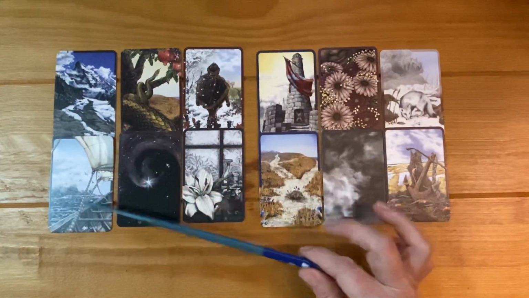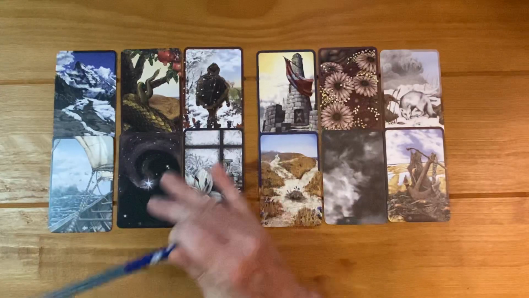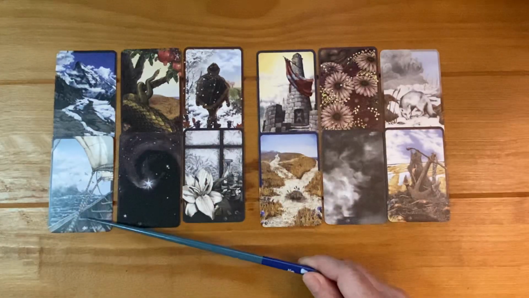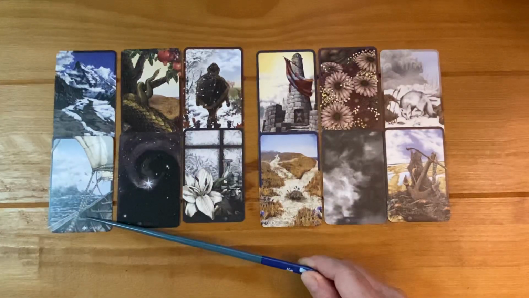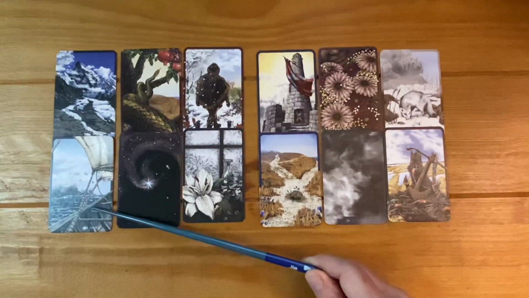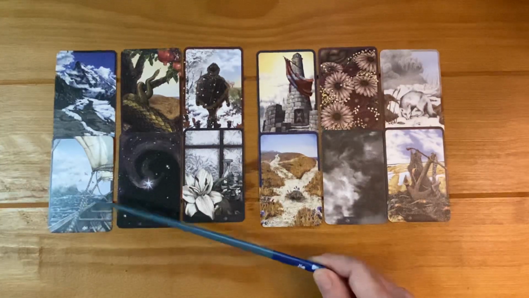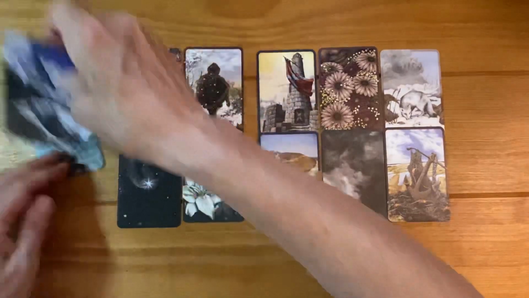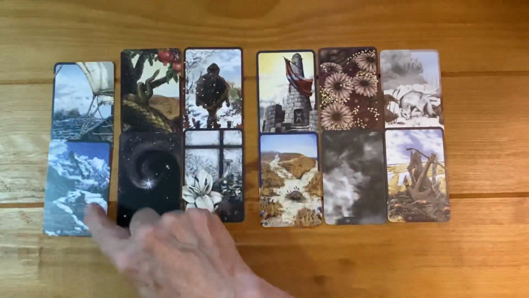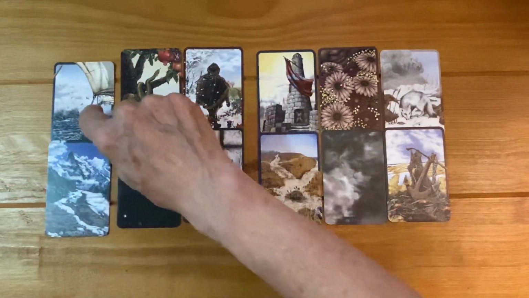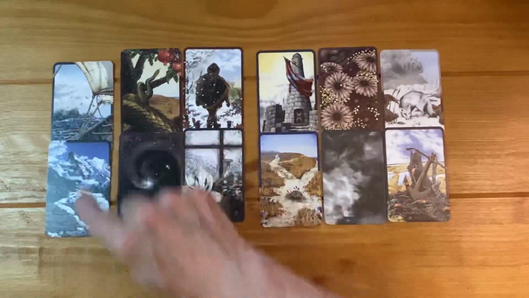Now, my second layer is to go out to some broader meanings, and this is the card that represents the motorhome. This is the ship card. It represents the motorhome itself, okay? Now, if this were laying here, this would tell me that there are going to be problems with the motorhome. That's what this would tell me, okay?